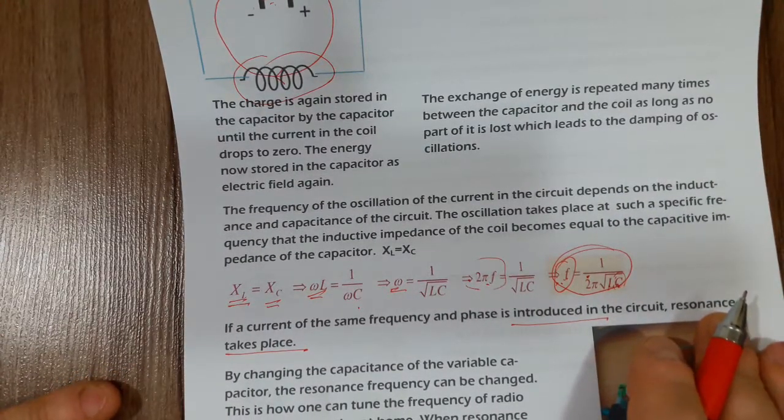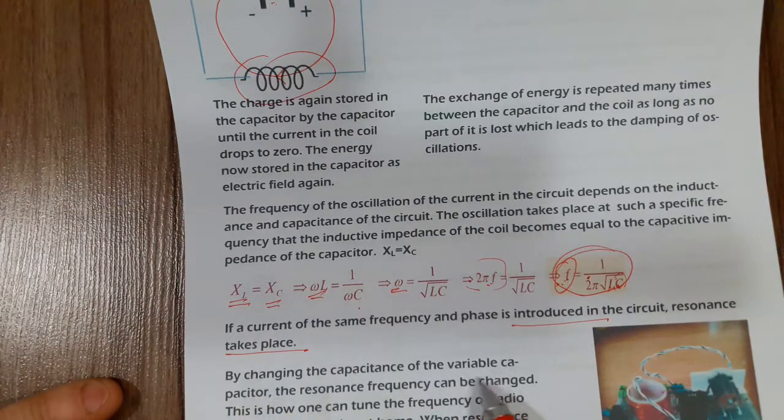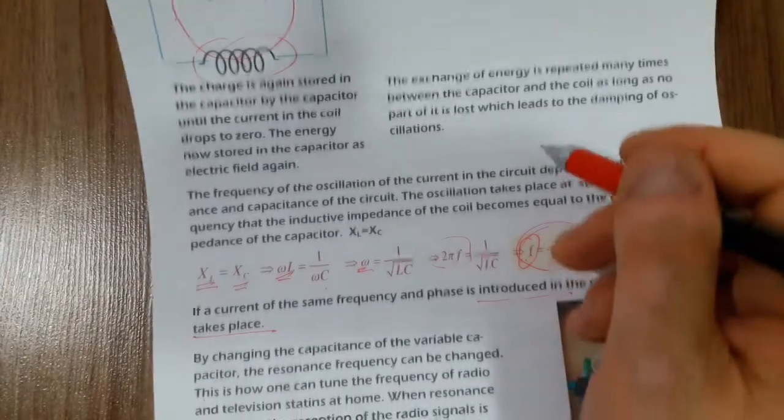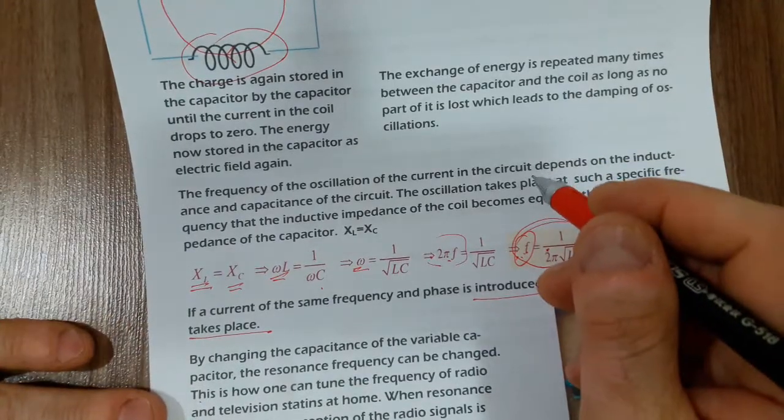What is resonance? One system adds energy to another one if their natural frequencies are equal. Remember chapter 3. So by changing the capacitance of the variable capacitor, the resonance frequency can be changed. This is how one can tune the frequency of the radio and television stations at home. When resonance takes place, the reception of the radio signal is possible.